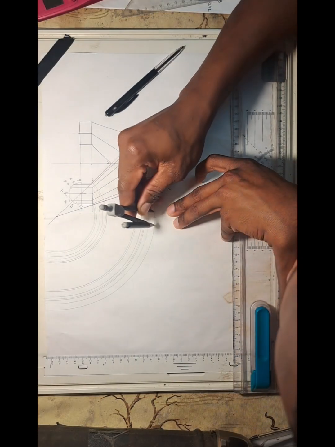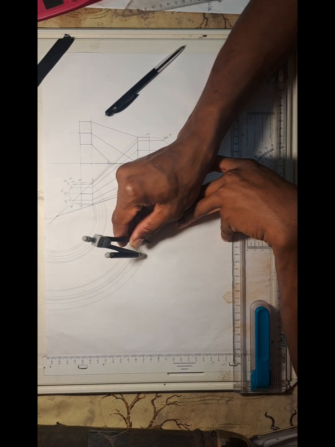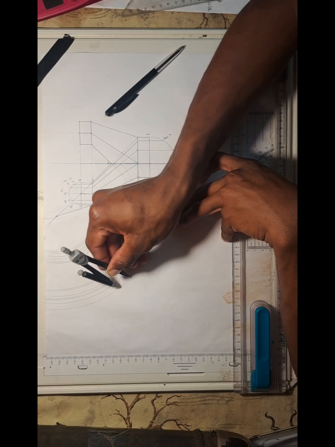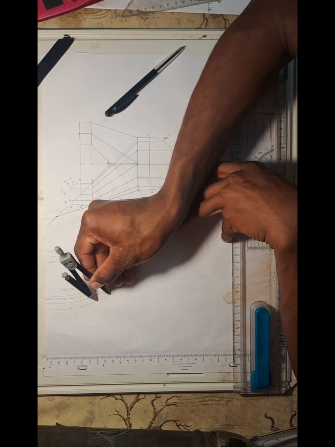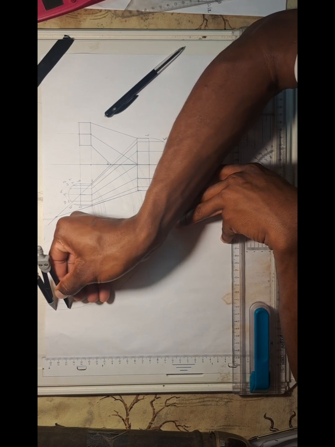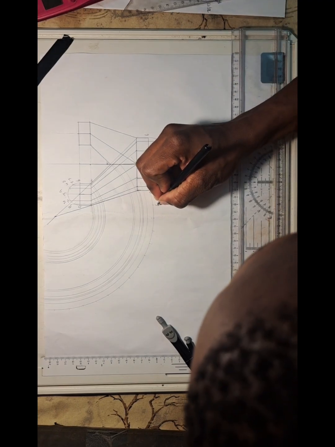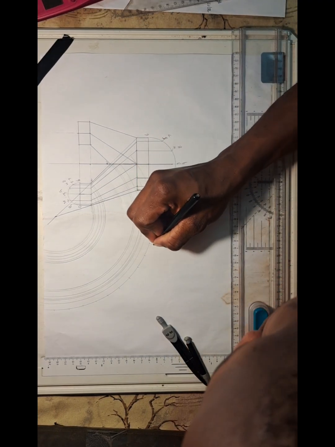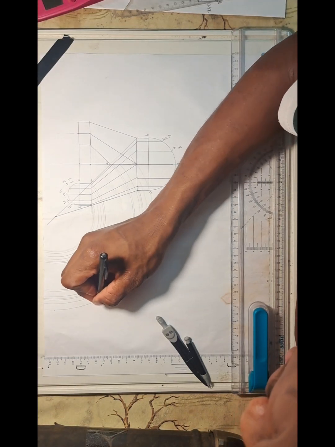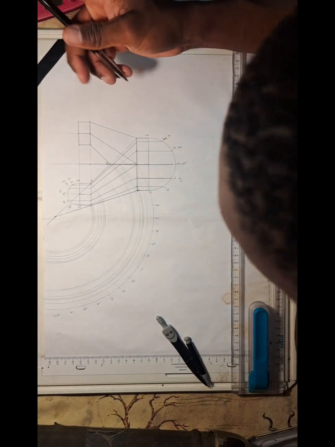0, 1, 2, 3, 4, 5, 6, 7, 8, 9, 10, 11 and 12. I was scared I wasn't going to have space, but now I have. So see, it's going to be 6, 5, 4, 3, 2, 1, 0, 11, 10, 9, 8, 7 and 6. Okay.